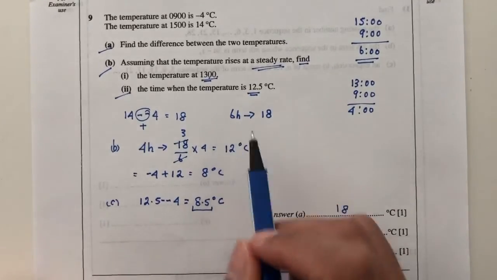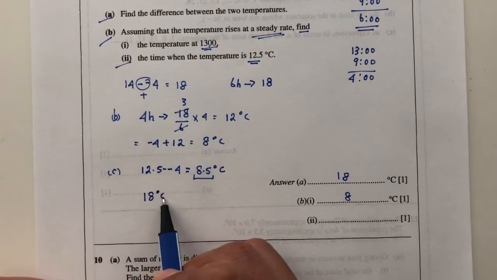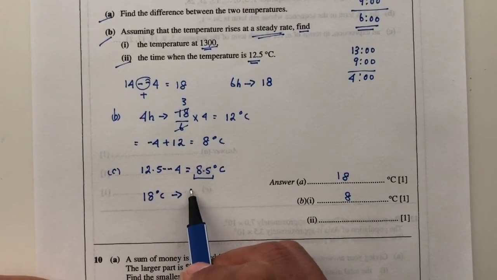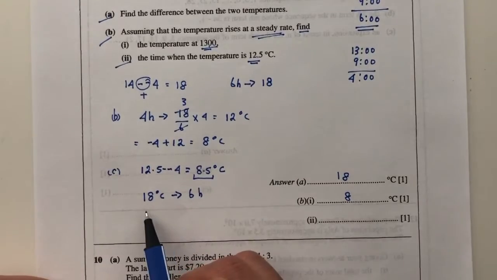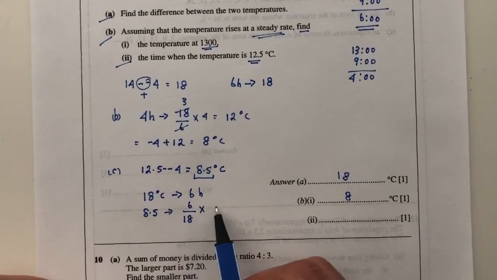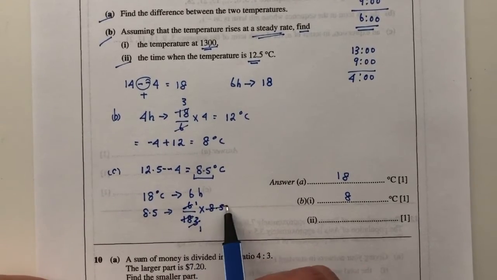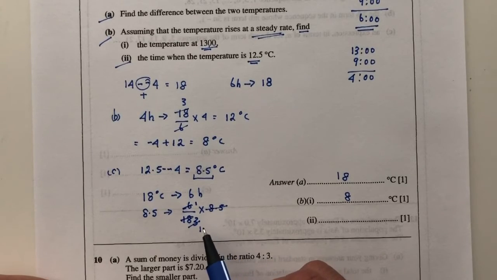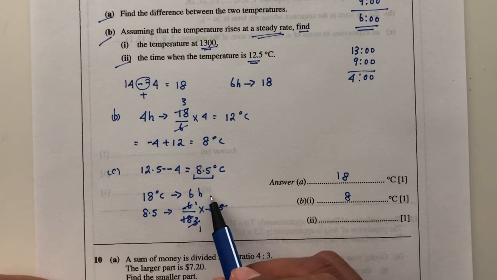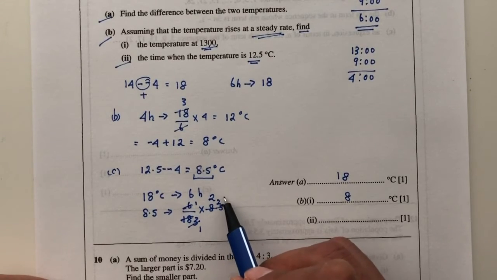We have to use the same thing here, which is, we know that it moves by 18 degrees Celsius for 6 hours. So now 8.5 will be 6 divided by 18 times 8.5. 18 divided by 3, you will have 2 remain. And you will have 8.